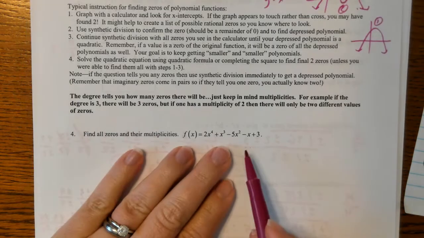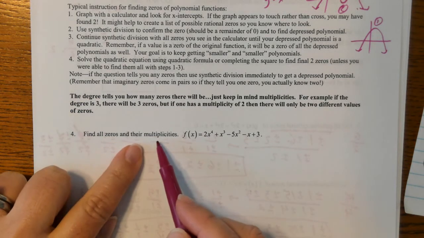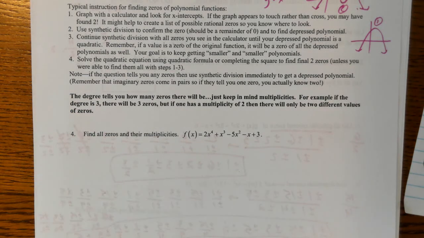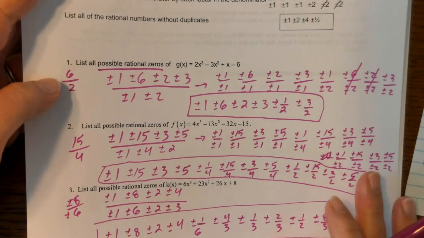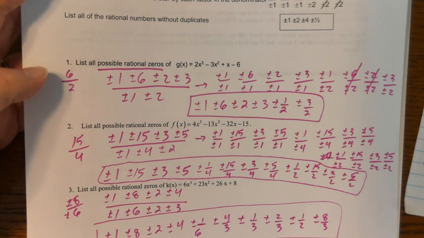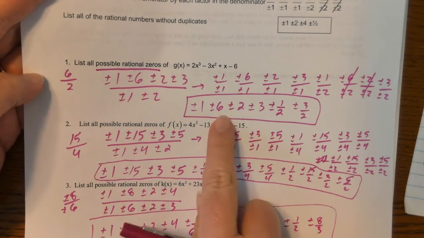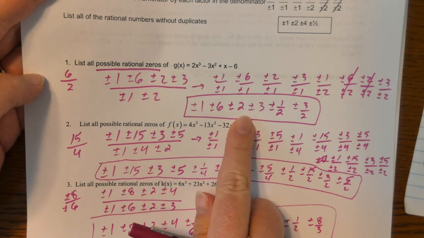They're about to give us an equation, and they're going to say, hey, find all the zeros and the multiplicities. Sometimes they'll even say, write it in factored form. Well, where do we start? Okay, so what you could do is pretend that we're back 30, 40 years ago, and we don't have a graphing calculator. What we could do is list our possible rational zeros.